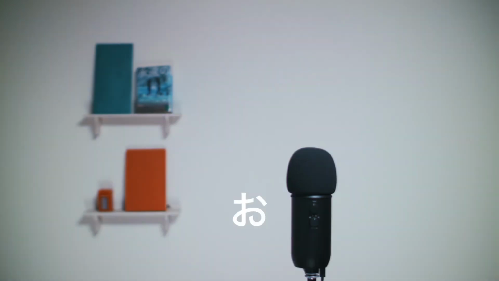Again, it's not O, but O. お、お、お. As usual, remember to apply Japanese vocal placement.